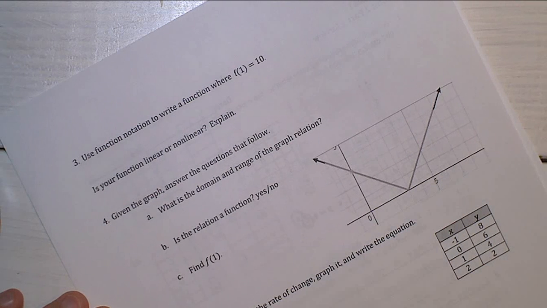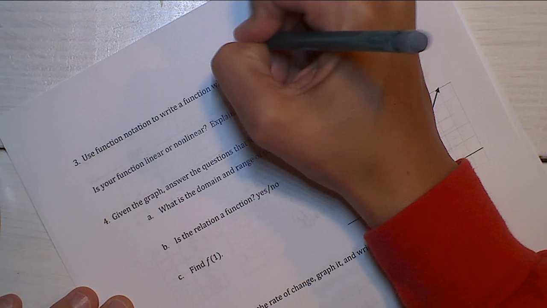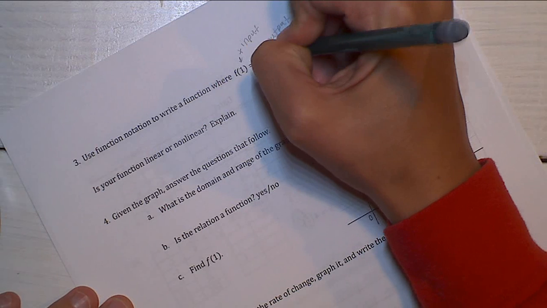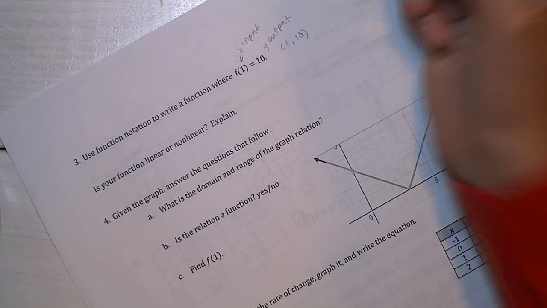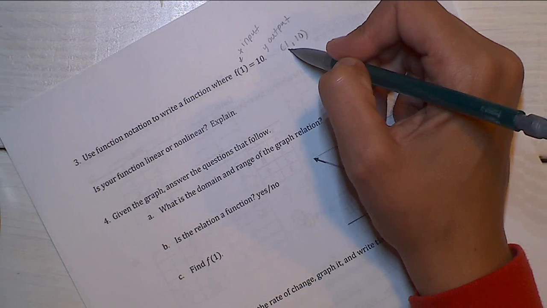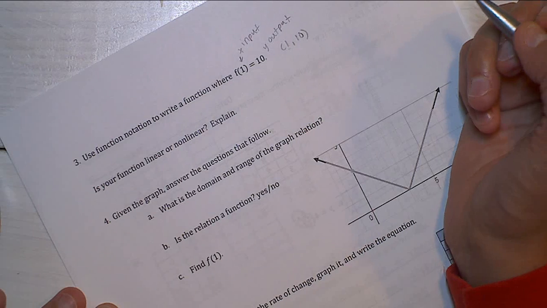Here is a tricky question. It's trying to get you guys to understand the use of function notation and understanding what the input and output is. So if you remember, this is your x value, or your input, and this is your y value, or your output, which means this actually creates an ordered pair of 1, 10. What it's asking you to do is take that and write a function, write an equation where when you put in 1, your answer would be 10. But you have to have x and y in the problem.